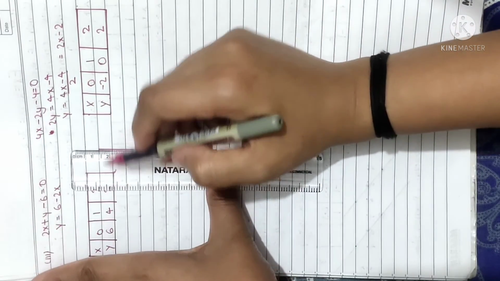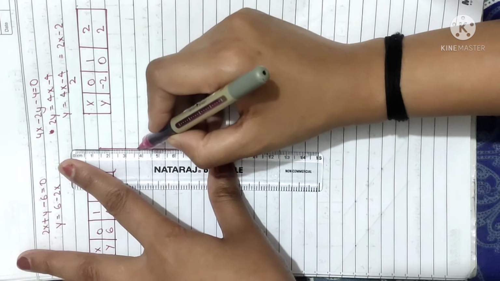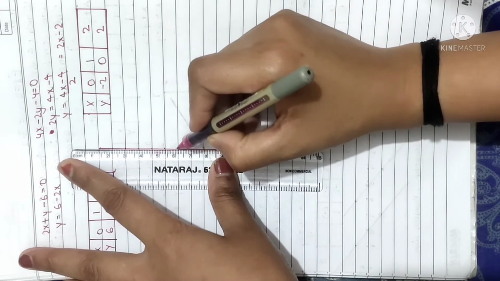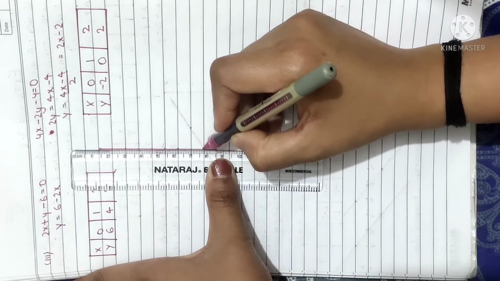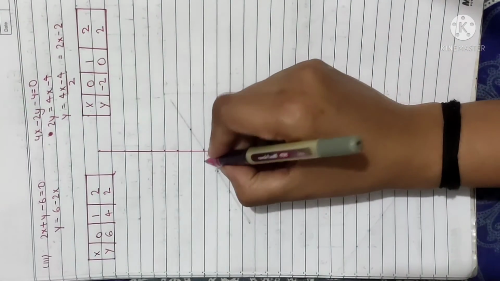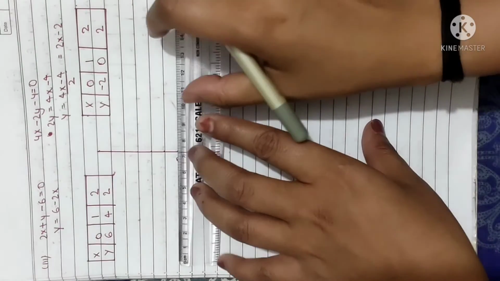On the x-axis, we have -6, 5, 4, 3, 2, 1, 0, and -1, so here it is -2, -1, 0.